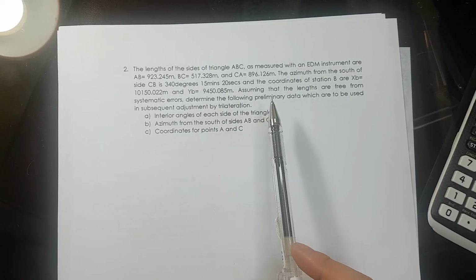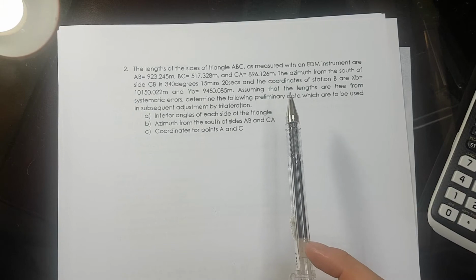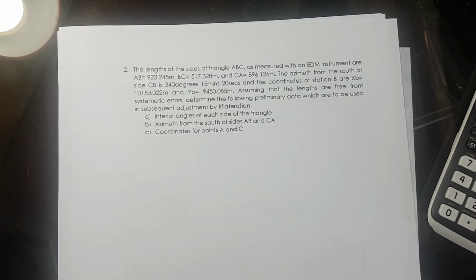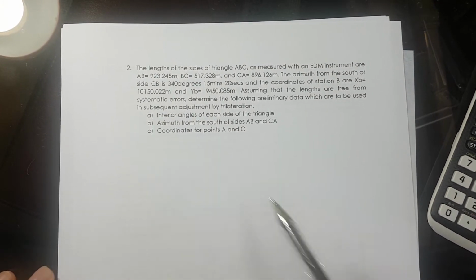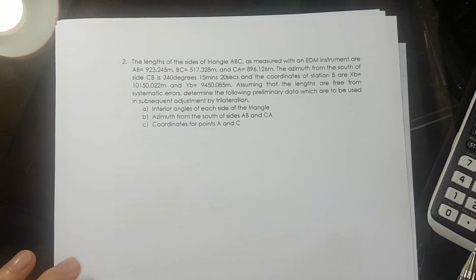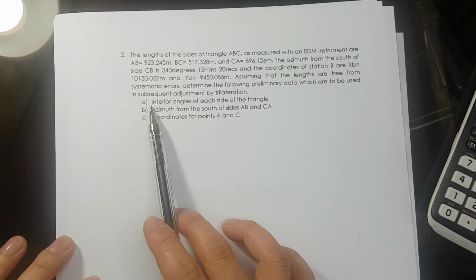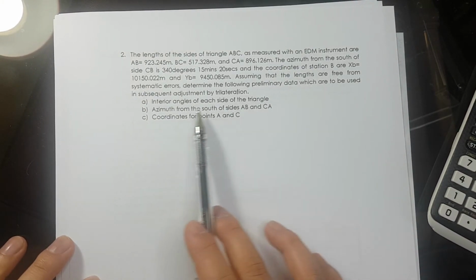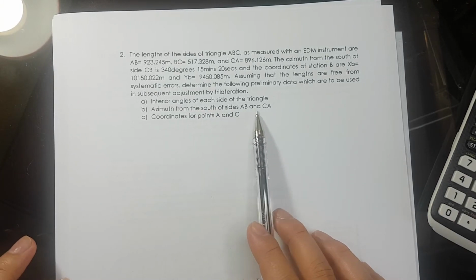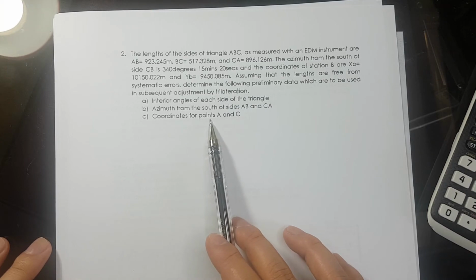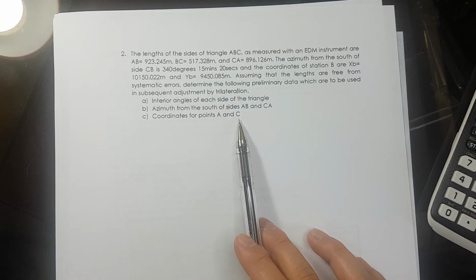So what we have said earlier, isn't it, that for this subject or for this module per se, we are going to be solving for coordinates, specific locations, okay? So let's try. So we need to determine the interior angles, the azimuth from the south of sides A, B, and CA, and the coordinates of point AC. Okay, so first we need to determine the given or plot the given.